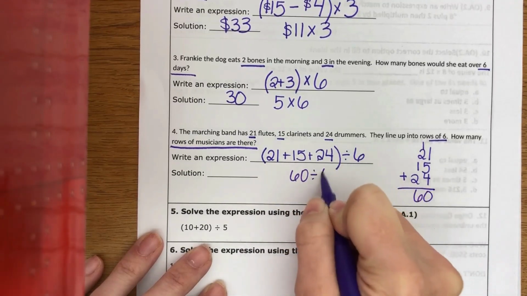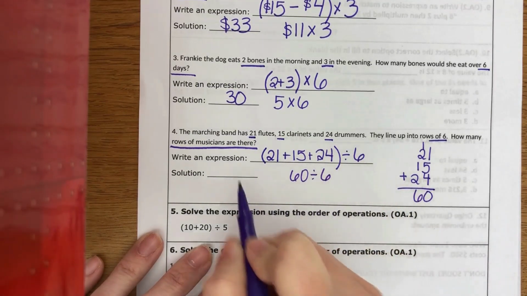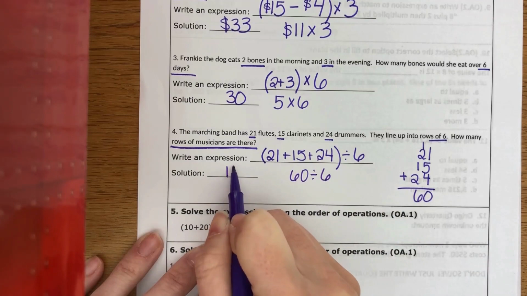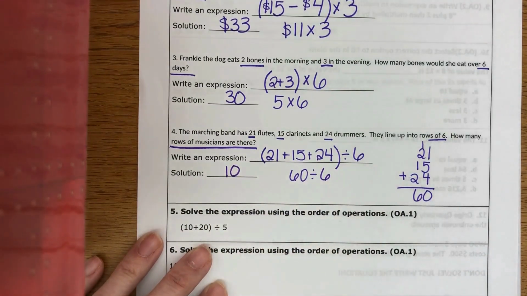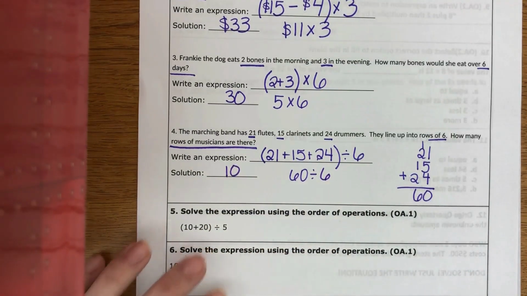Divided by 6, you bring everything else down. 6 divided by 6 is 1, and the 0 comes down to make 10. So 10 rows of 6 musicians.